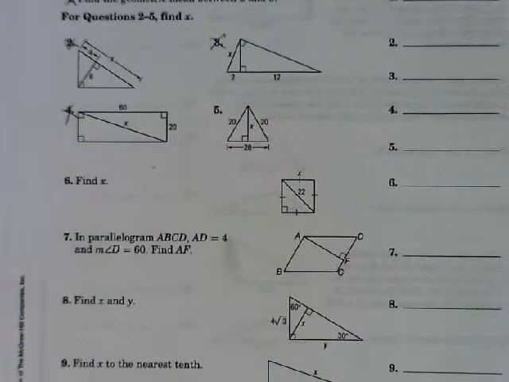I didn't do that one. How do you do it? No, I didn't do that one. Oh, okay. So did you get an answer of 10 times the square root of 3? Yep. Anybody?